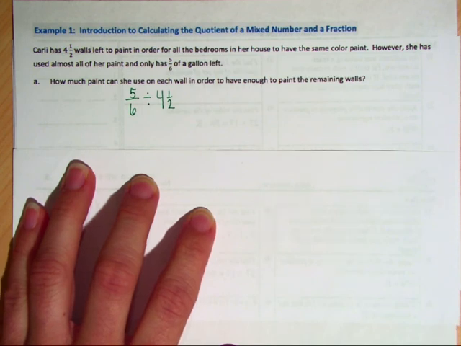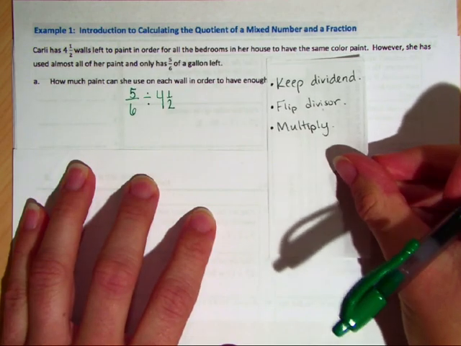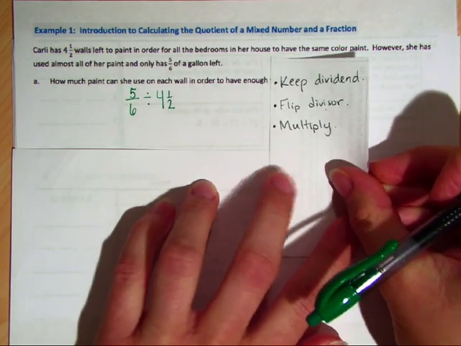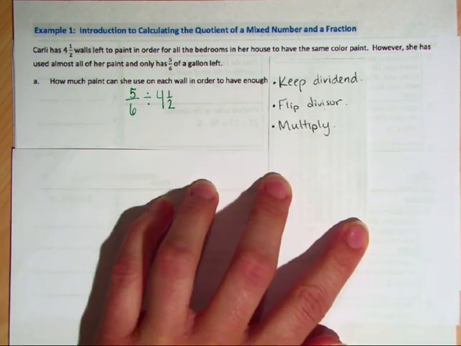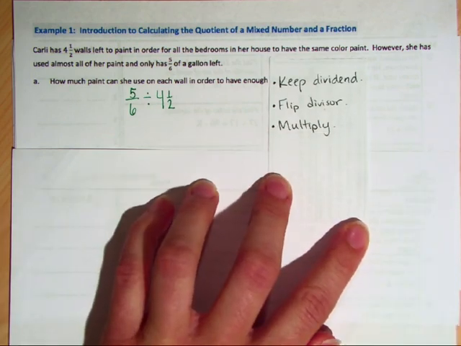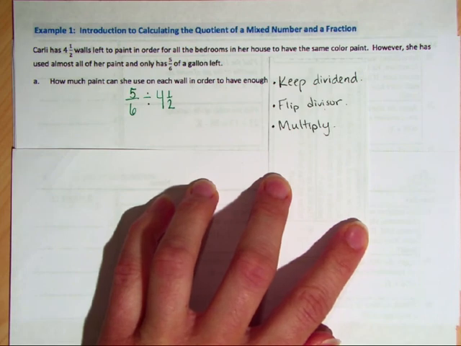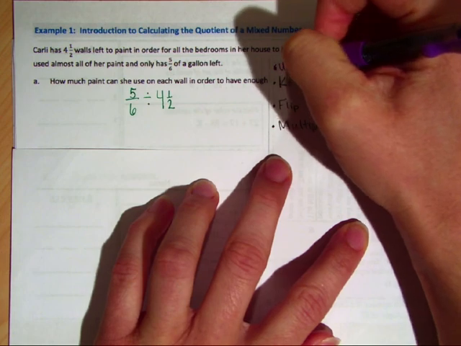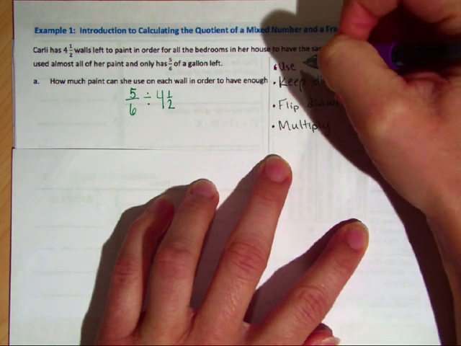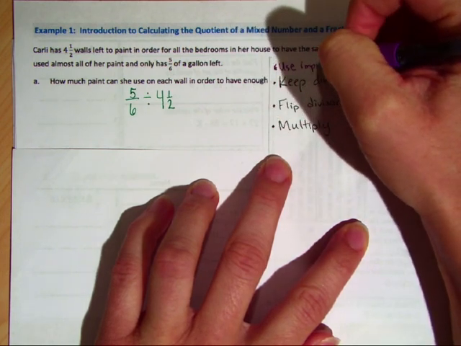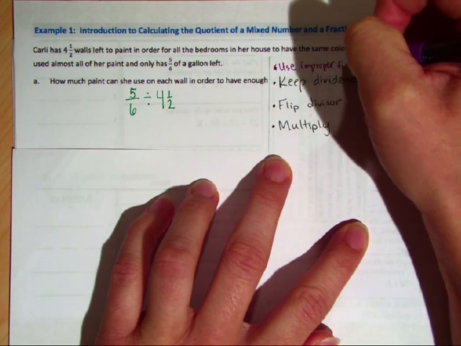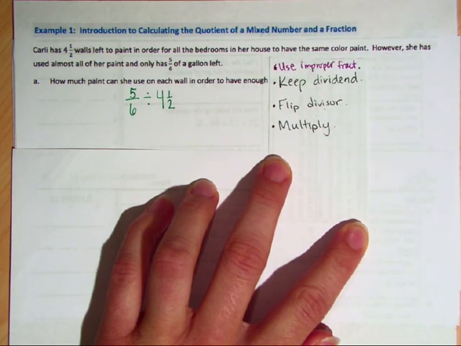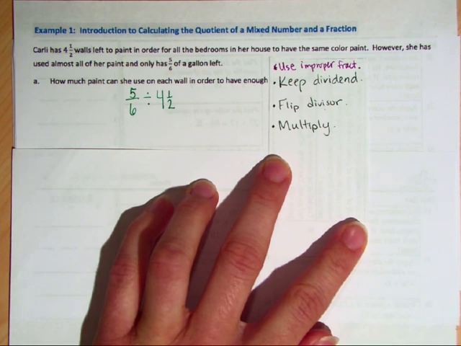Okay, we're going to follow our steps. Those steps that we put in our ISN last time, we're going to add one. And I won't forget to use it this time like I did when we did the common denominator one. So use improper fractions. I abbreviated fraction. Use improper fractions.